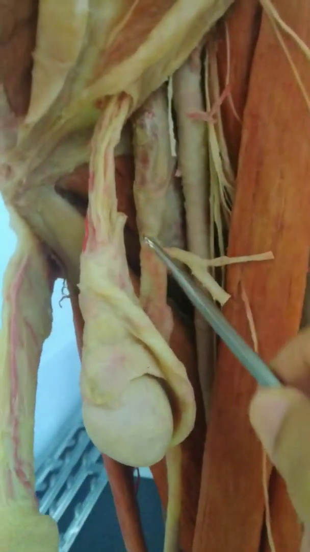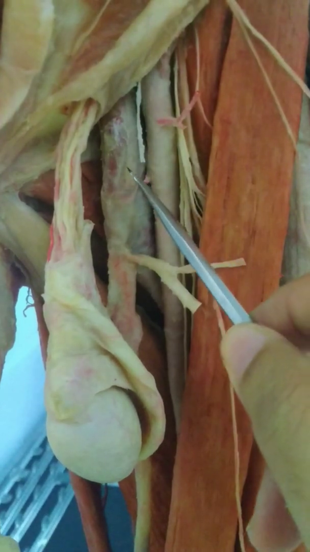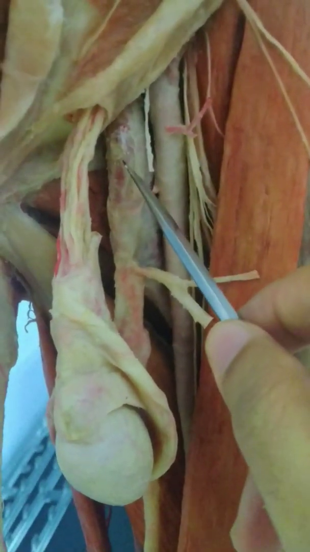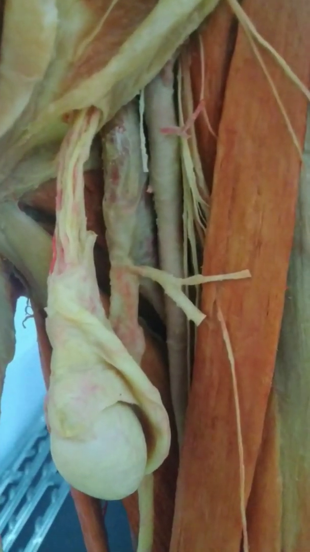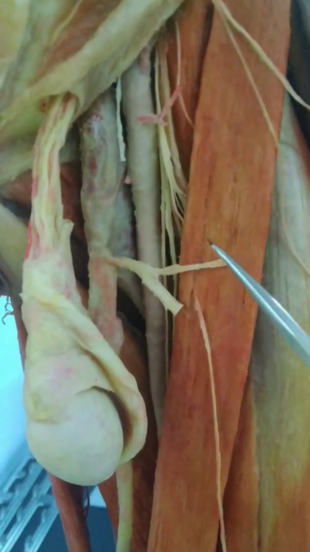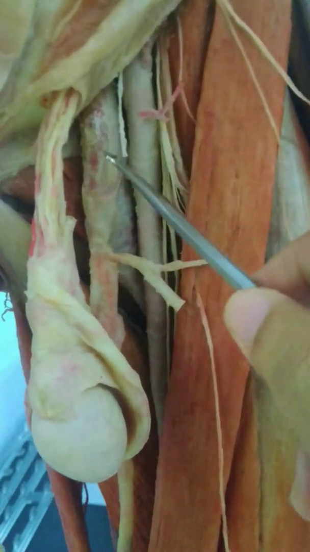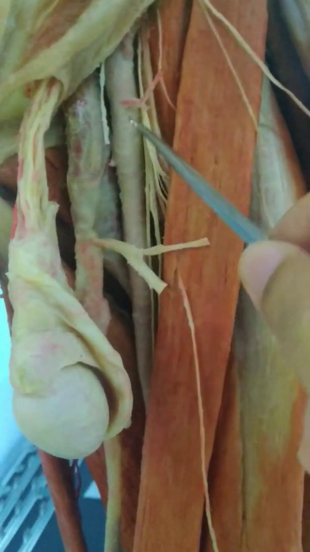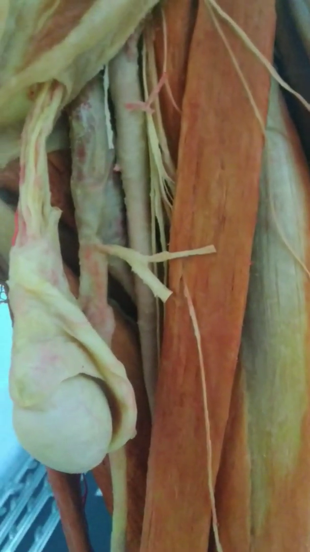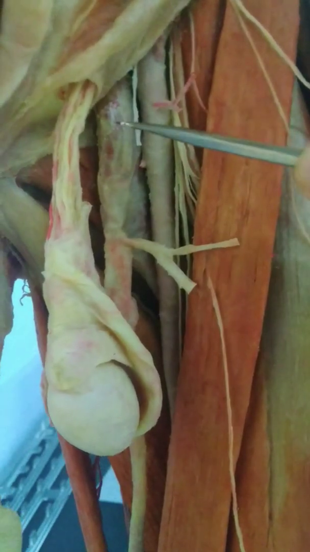So going back to the contents of the femoral triangle, we have the vessels, the artery, the vein, and also femoral lymphatic vessels and lymph nodes. So the vessels are surrounded by a femoral sheath. The femoral sheath is actually an extension of the transversalis fascia coming from the abdominal wall.